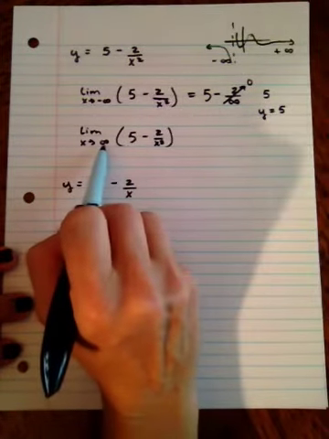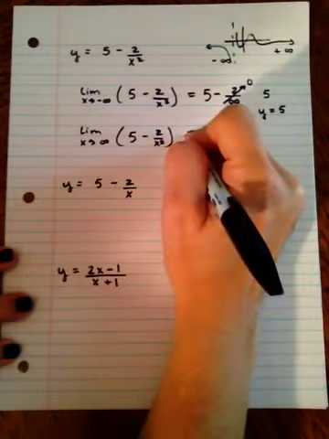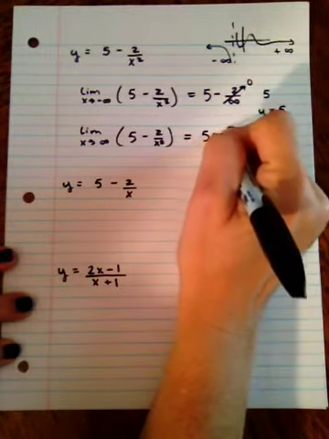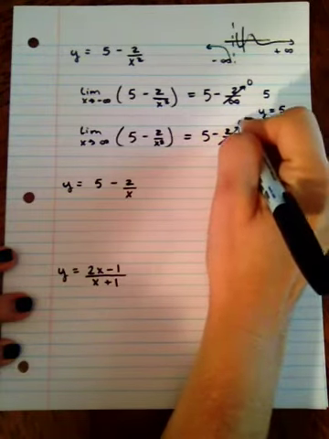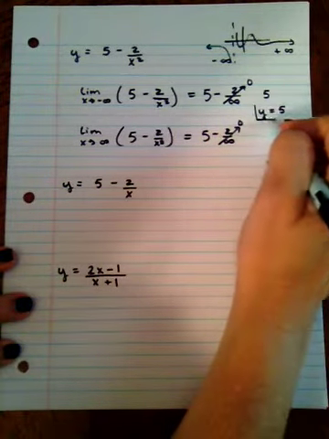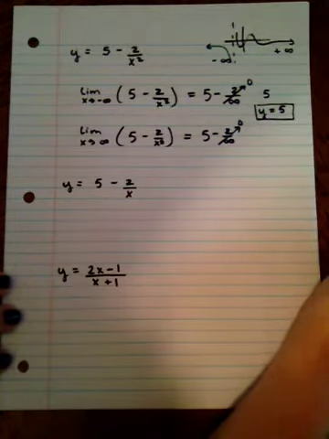For this one, out towards the right, I'm actually going to get the same thing because I'm going to plug infinity in and get 5 minus 2 over infinity, which goes to 0. And I have the same asymptote. For this graph, it has one horizontal asymptote at y equals 5.